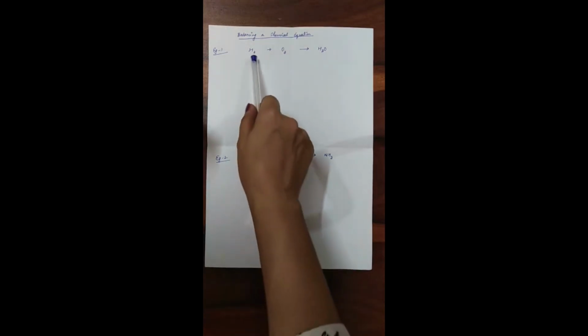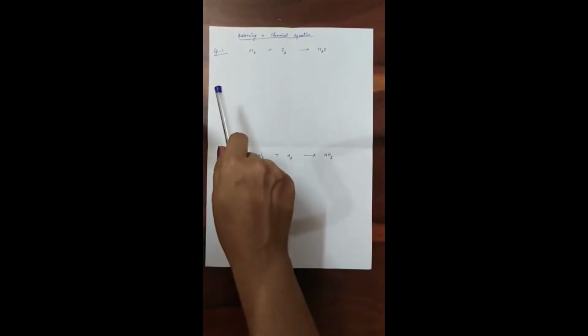Hello everyone. To represent any chemical reaction, we need to write down a chemical equation. And whenever it is said to balance a given chemical equation, balancing means we need to make the number of atoms of different elements on the left hand side and on the right hand side equal. The number of atoms of the different elements should be equal in both reactants and products.